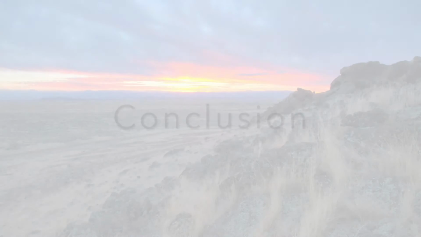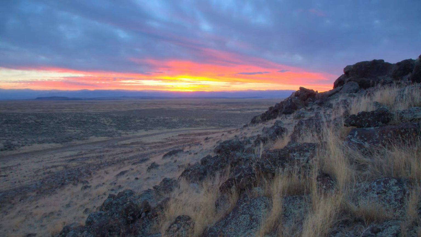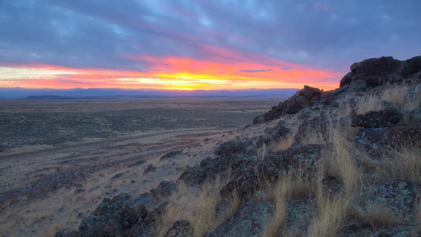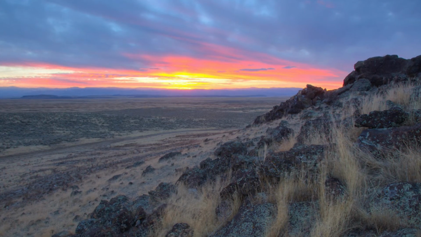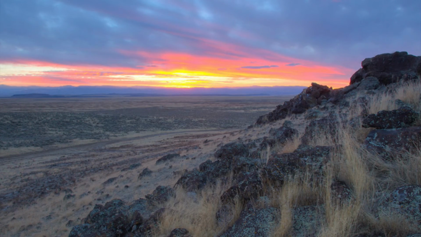The Owhyee volcanics are truly rich with geologic history, and they will continue to be a magnificent landscape for adventurers and enthusiasts alike. For many years to come, they will stand as a witness to the events of the past and will continue to shape the earth on which they rest.